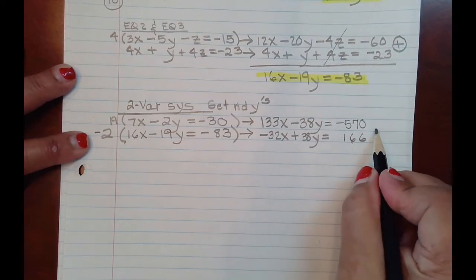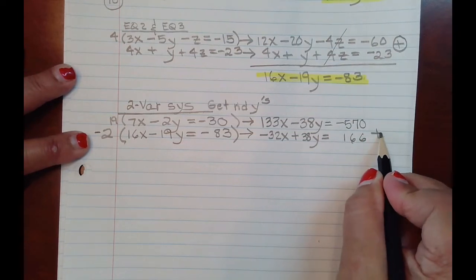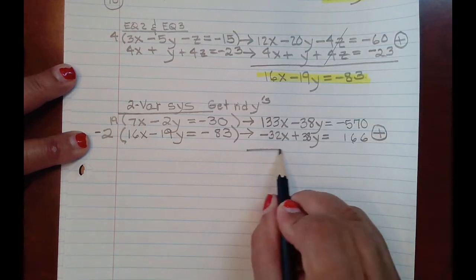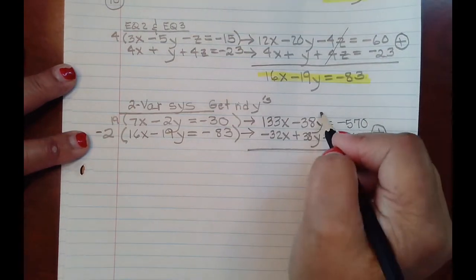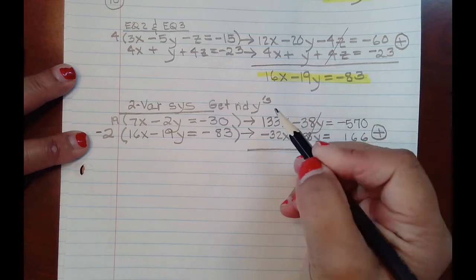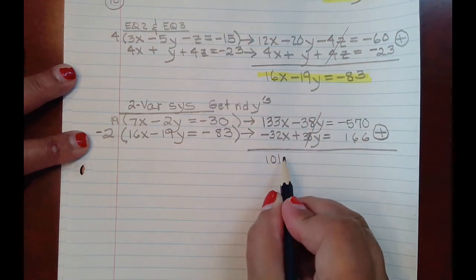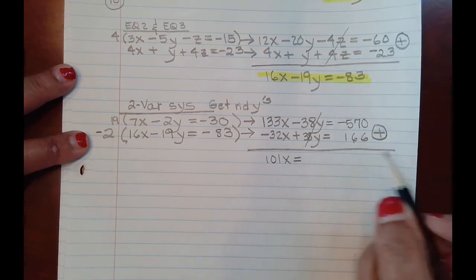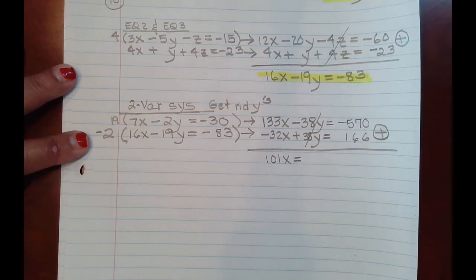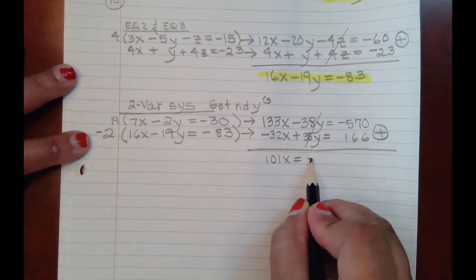All right, now since the y's are ready to go, we can combine these 2 equations. These cancel. 133 minus 32 is 101x on your x's, and then negative 570 combined with 166 is negative 404.